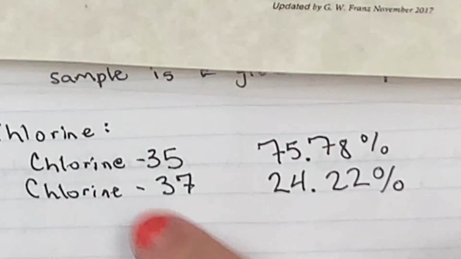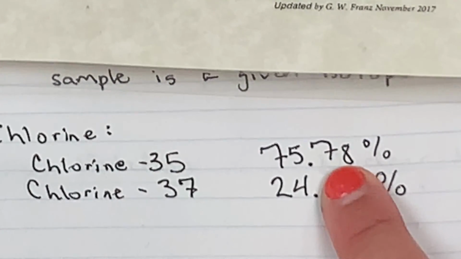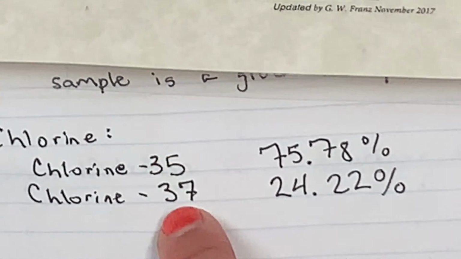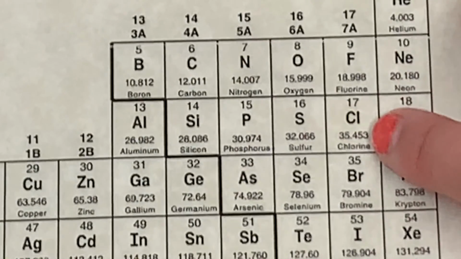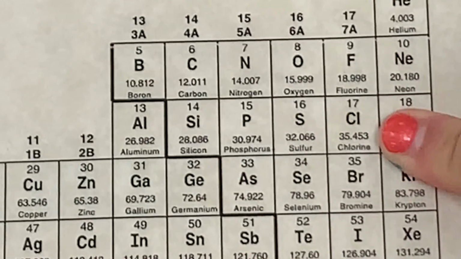We are closer to chlorine 35 because there's more of it. But we're not right at 35 because we do also have some 37, which affects the average mass of any sample a little bit. So it makes it slightly more than 35.